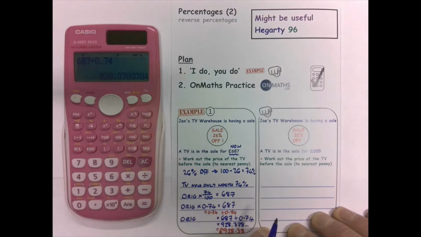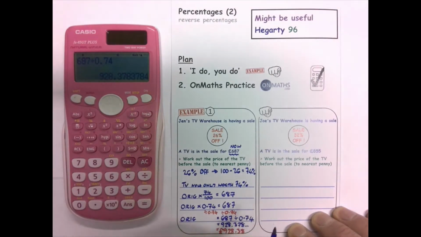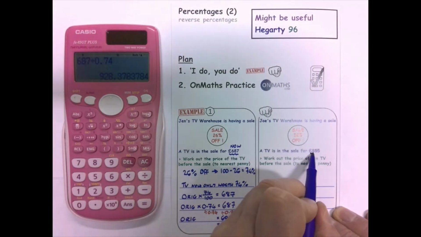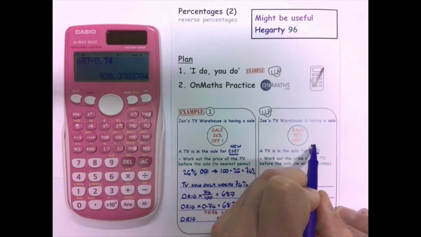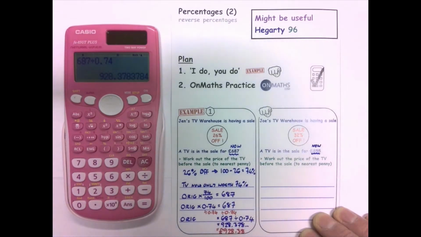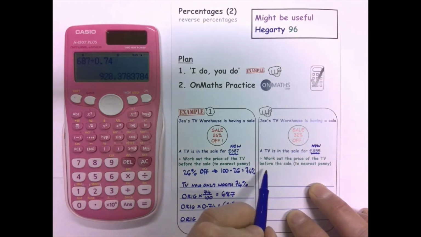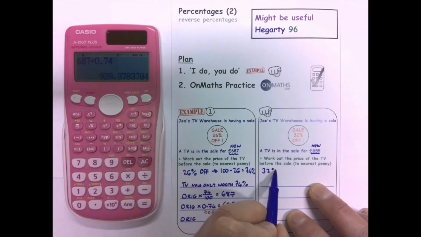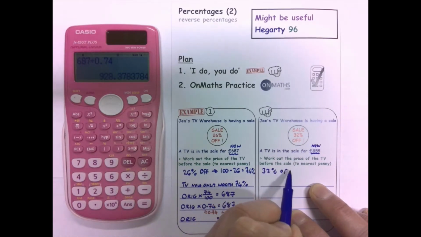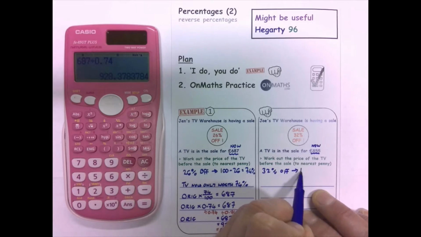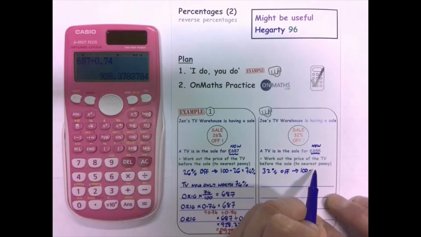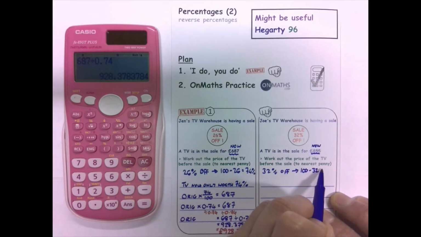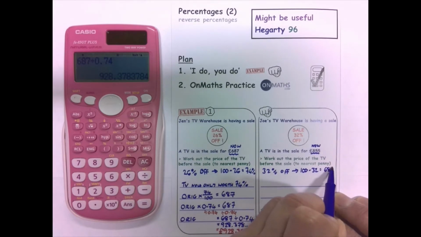Okay, so hopefully you've had a go. So we've got Joe's Warehouse. They're having a sale now. They've got 32% off. So the price now is £855. So if we've got 32% off, then 100 take away 32 is equal to 68%.